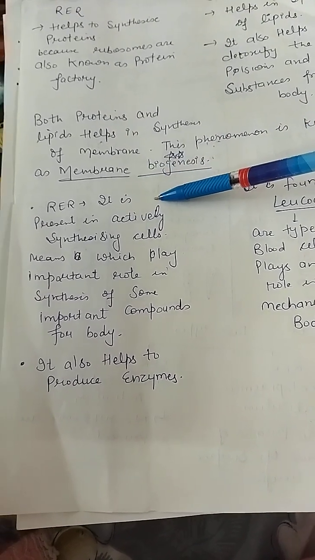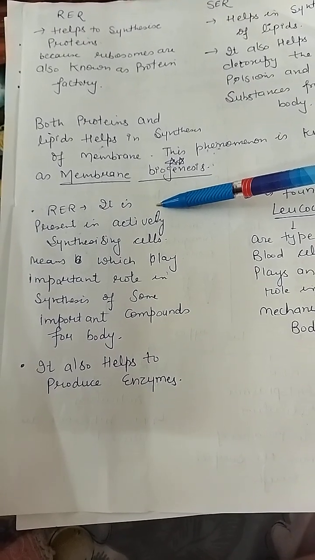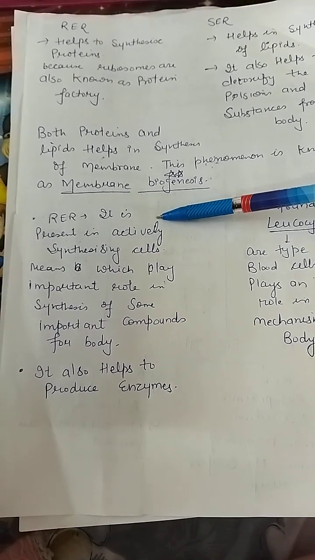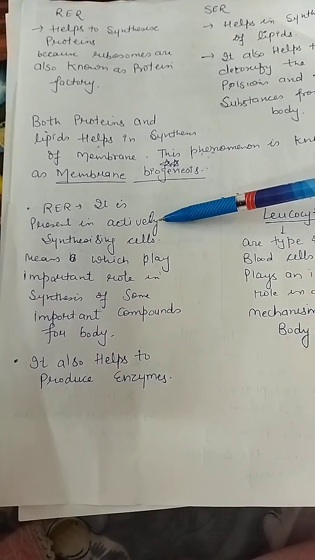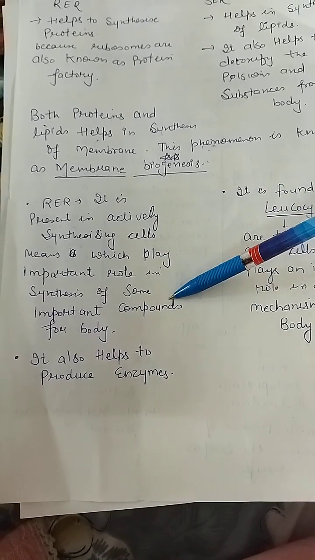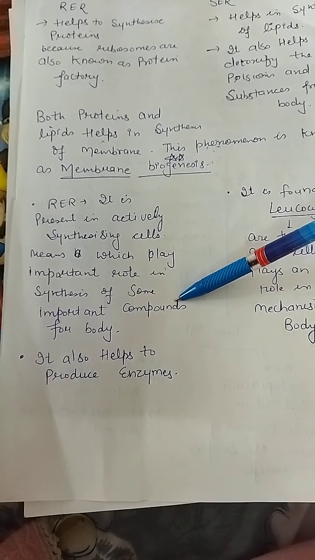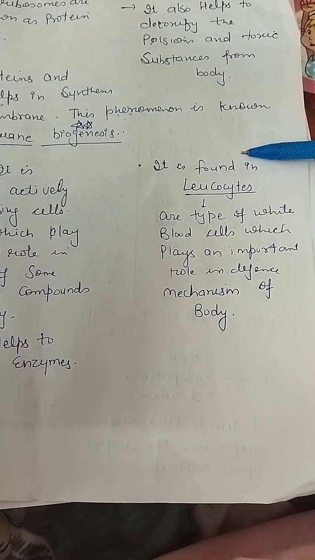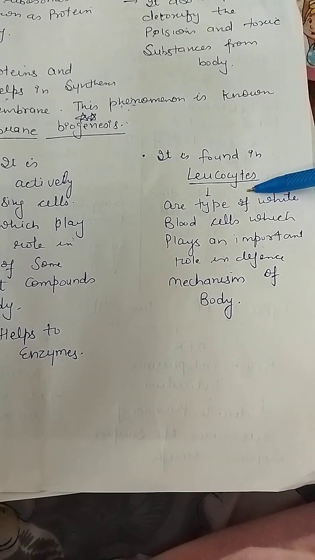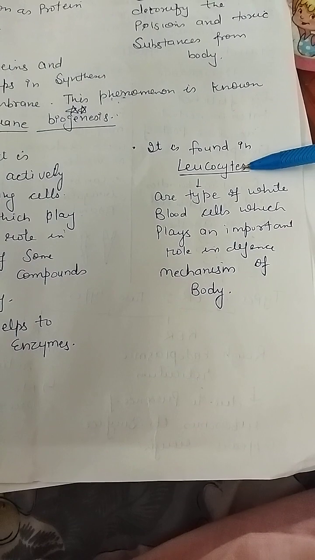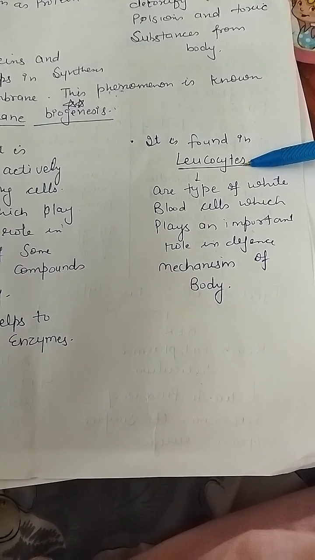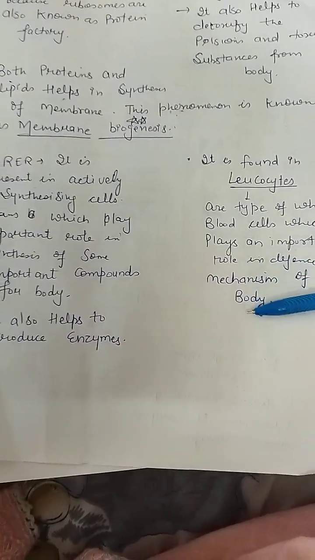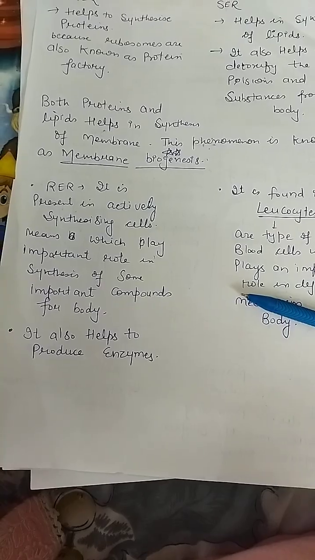RER is present in those cells which play an important, active role in secretion or synthesis. The rough endoplasmic reticulum is rough due to the presence of ribosomes, so ribosomes make the proteins. It also helps to produce enzymes. It means the maximum synthesis and secretion takes place in the RER. And SER is present in the leukocytes. What are leukocytes? Leukocytes are the WBCs, the white blood corpuscles of the human body, that play an important role in the defense mechanism of the body. So this is the function of the RER and SER.